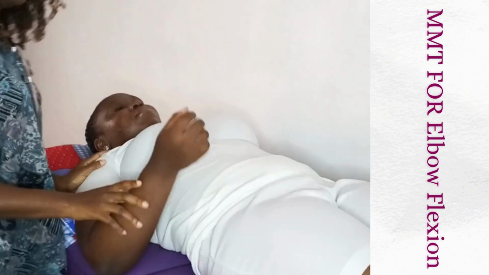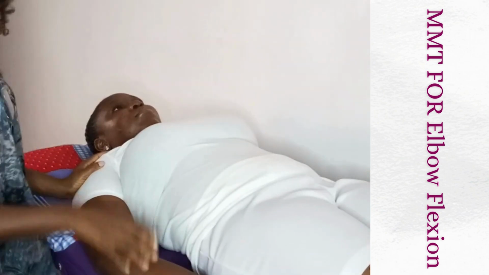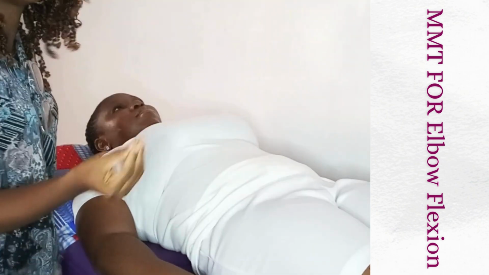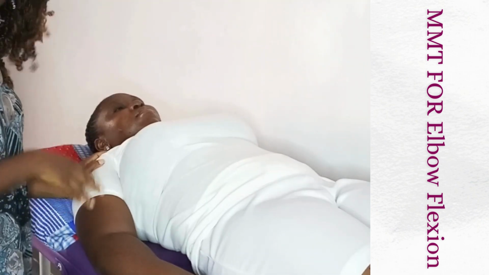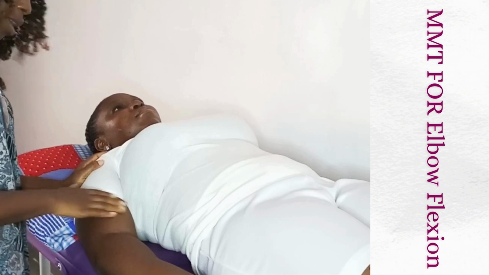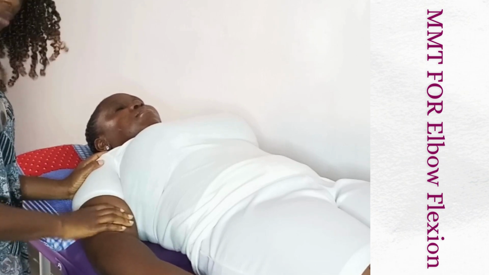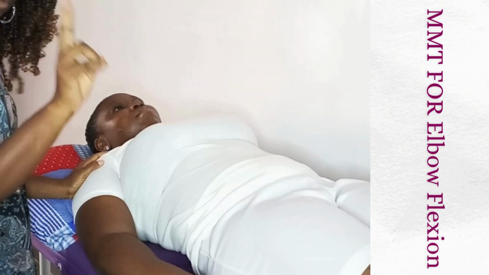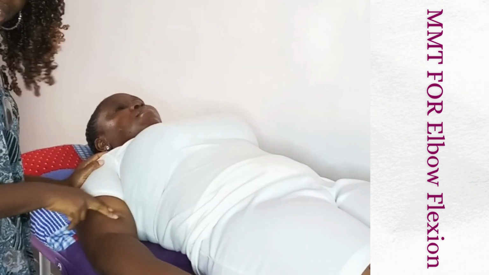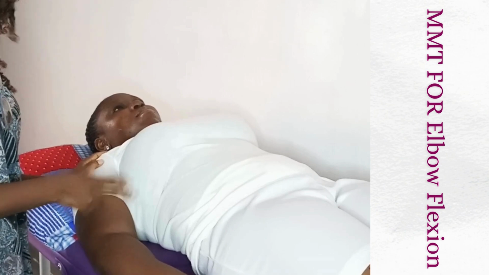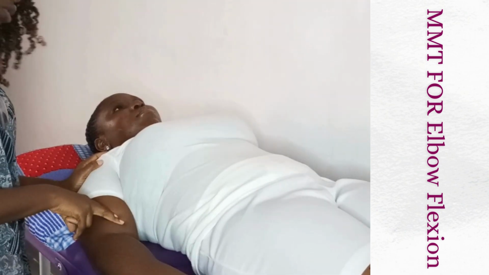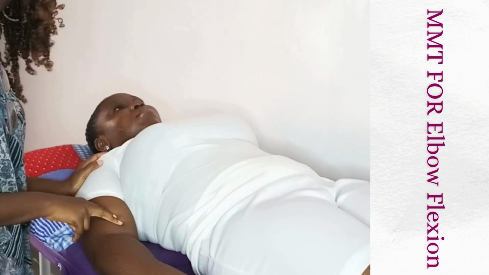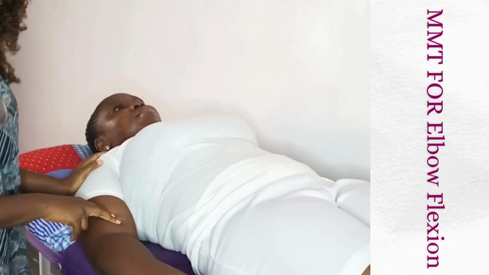Sorry, before you do that, I mentioned something about zero being no contraction. In order for you to know when there is no contraction, you can observe the muscle. I'm going to be observing the arm, or you can put two fingers on the fleshy belly of the biceps brachii. That's the biggest muscle there. So you can feel the contraction of the muscle, and then you would know if it's actually contracting or not.